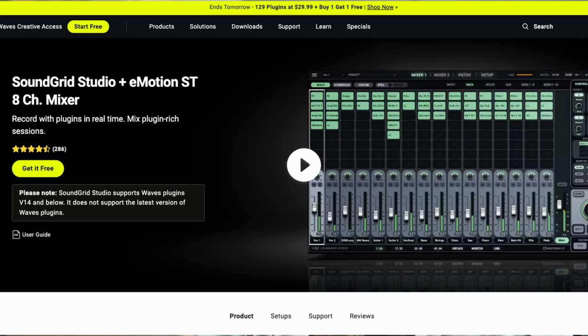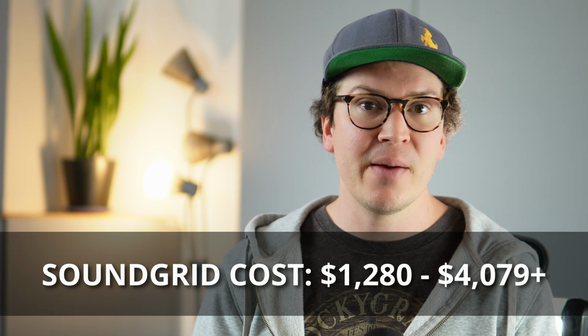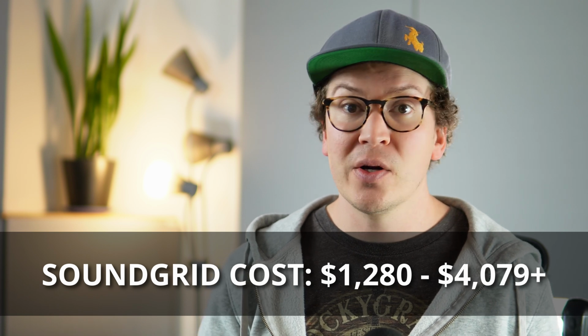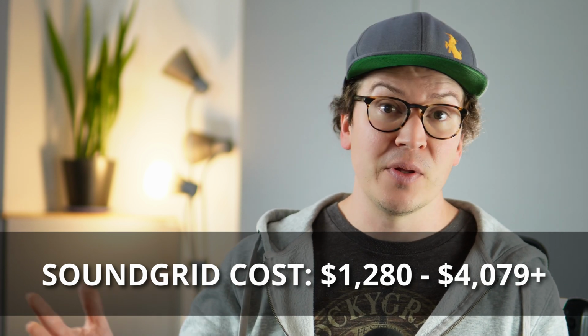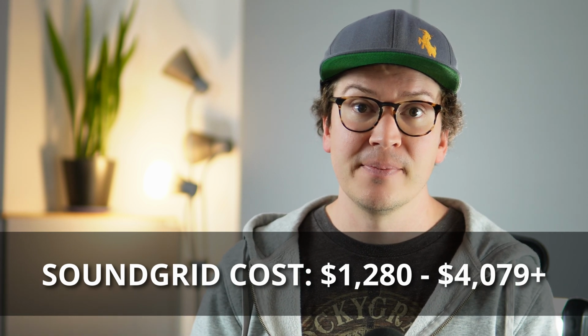Now let's talk about some of the software needed for the Waves SoundGrid system. Basically, you're going to need their free software, which is the SoundGrid Studio software that you can download from their website. And then, of course, you can add in the Waves plugins if you don't already own them, and you'll buy those separately, either bundled or individually over time, which could range from anywhere from like $200 to $600, or even up to thousands of dollars if you buy them all at once.